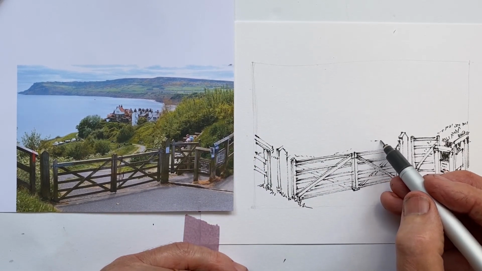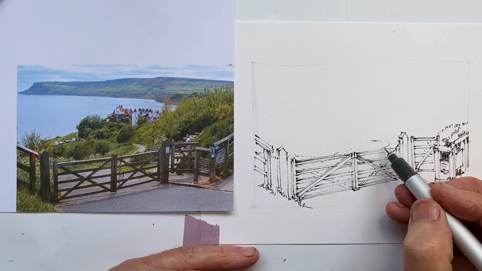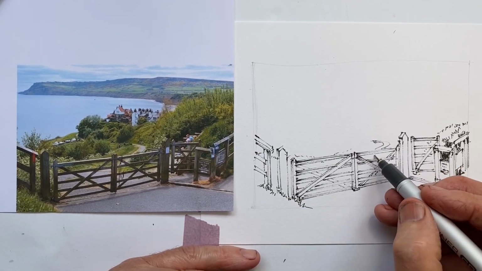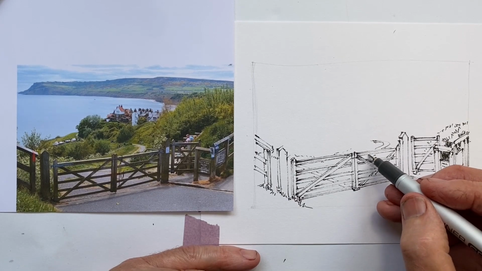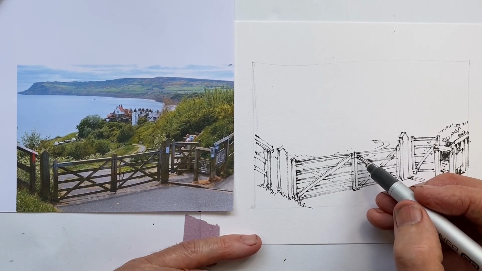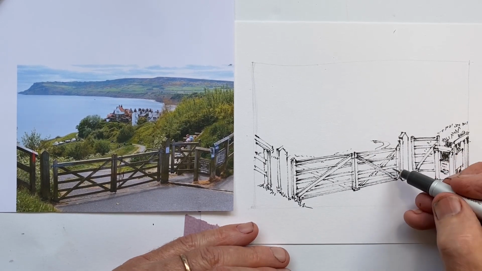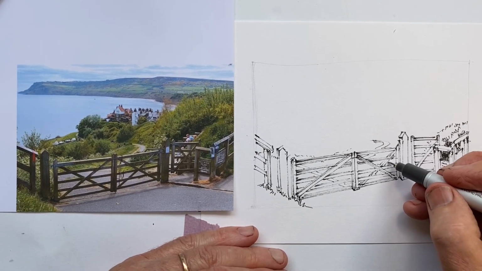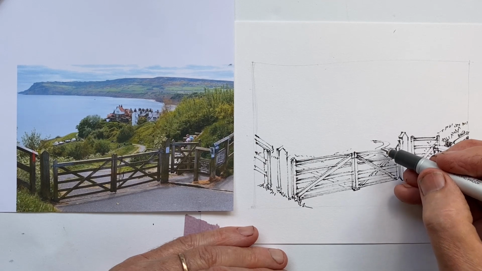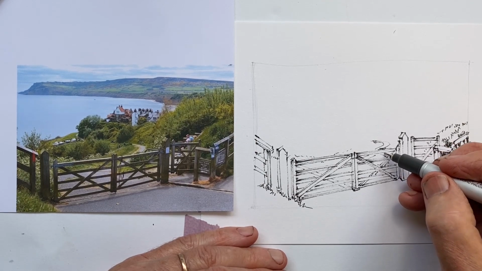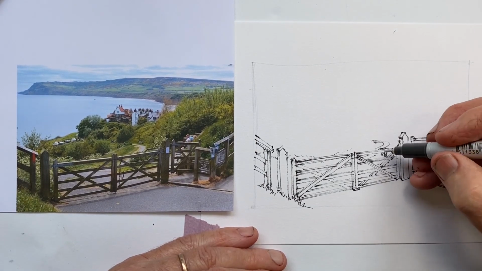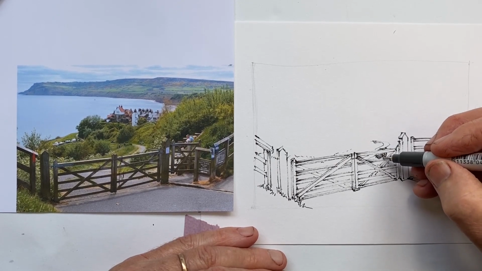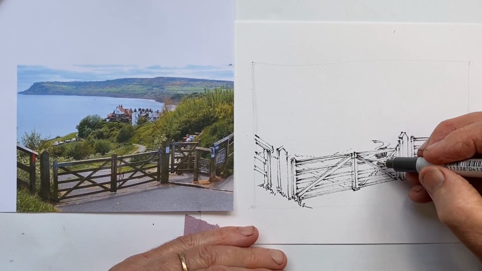And you can see how I'm aligning with what I'm already doing. To get where the top of that path is, I'm looking to see where it lines up, this time horizontally rather than vertically in the photo with the post, the right-hand post of the gate. And I'm using that to help me get a sense of where I'm going and what I'm doing with it. So there's a bit more fencing that we can see through this gate and some shrubs.